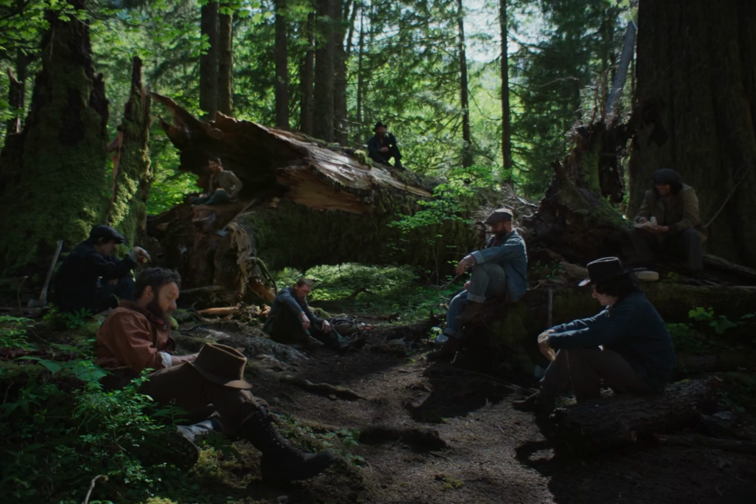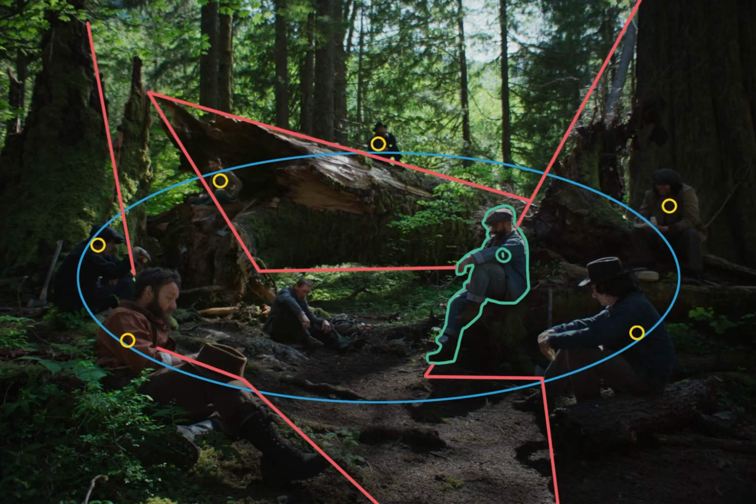This week, we're breaking down images from the 5 films nominated for Best Feature at the Independent Spirit Awards. Today, we're analyzing this composition from Train Dreams.